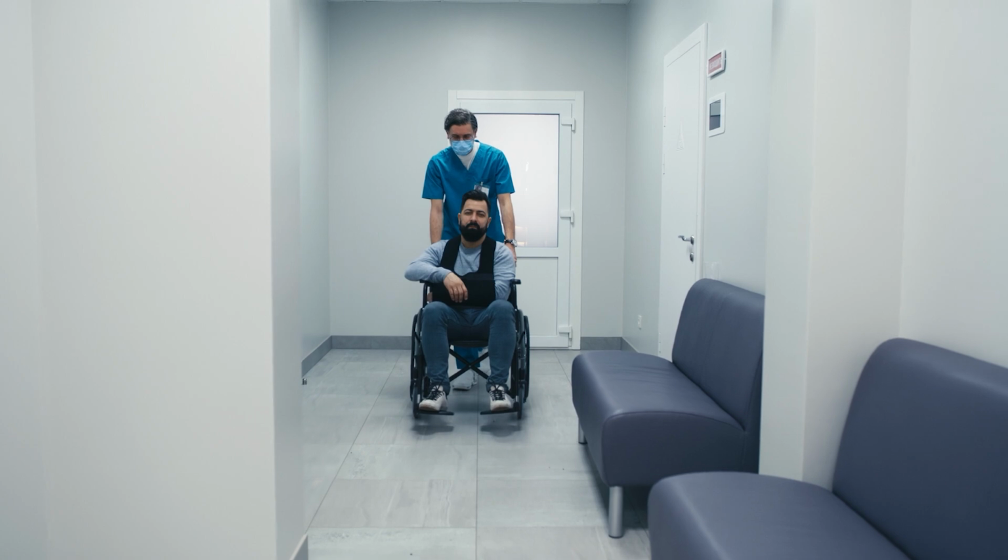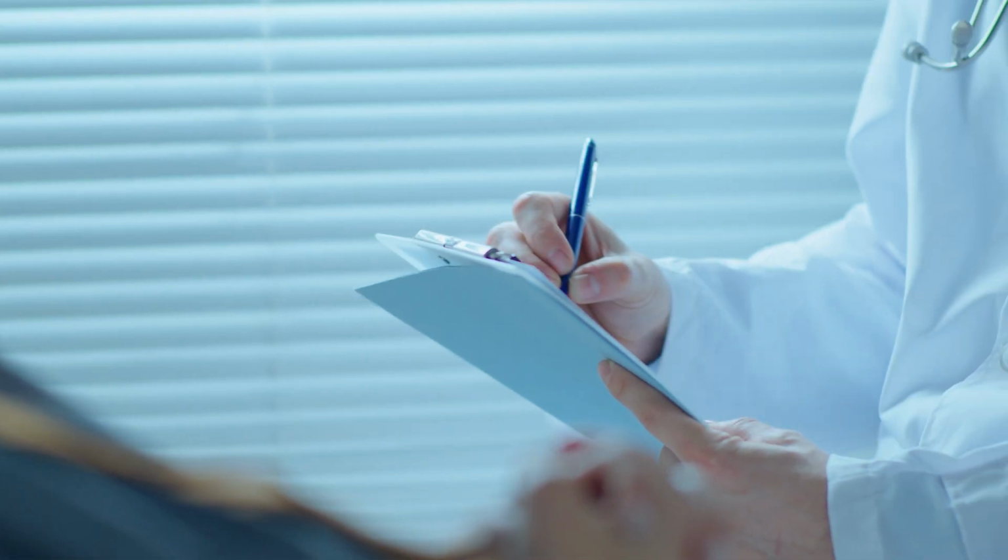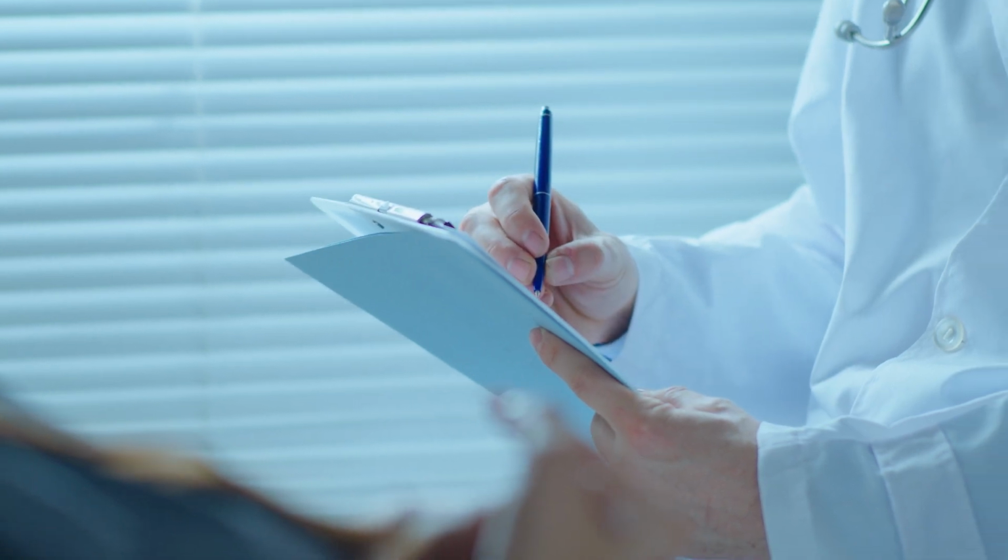If you miss time from work, make sure your doctor gives you an off-work note for time missed from work and get your employer to fill out a form verifying the amount of your lost wages.